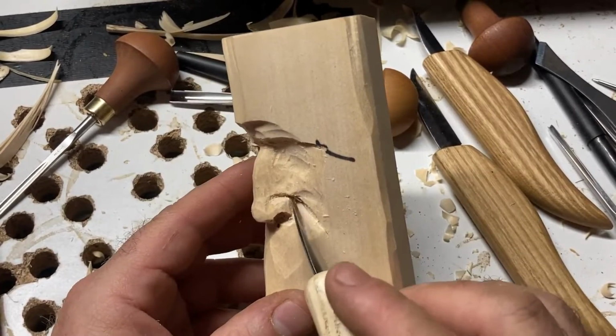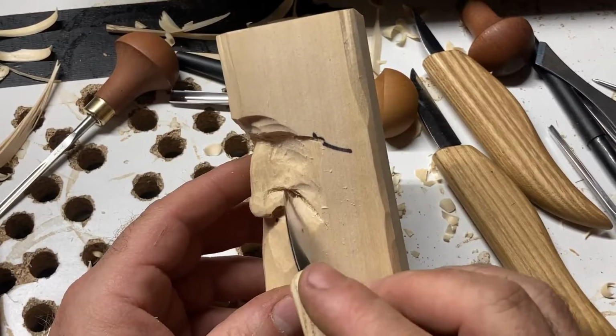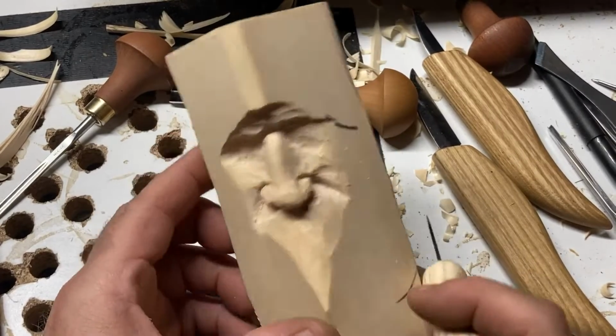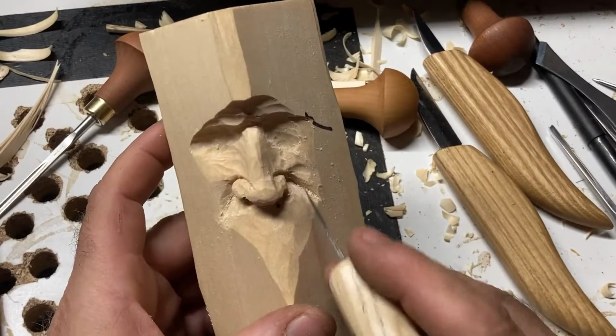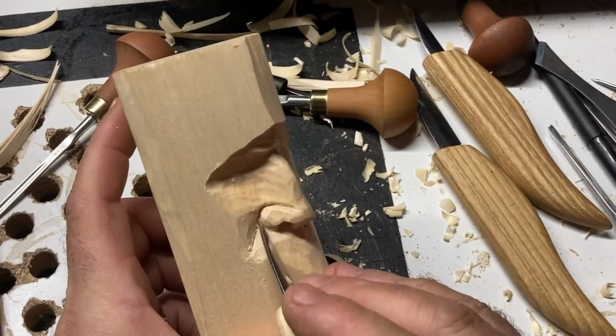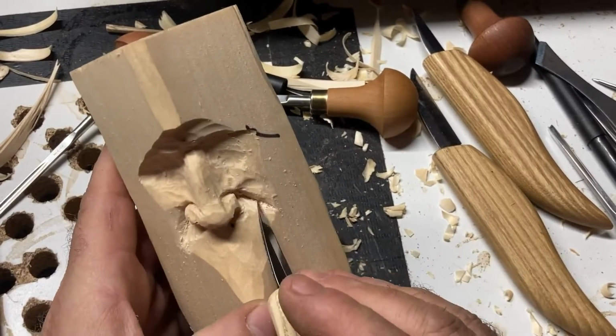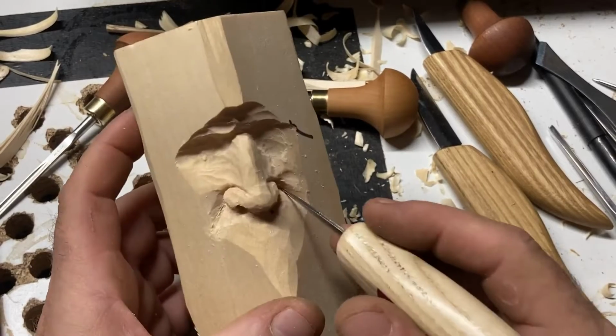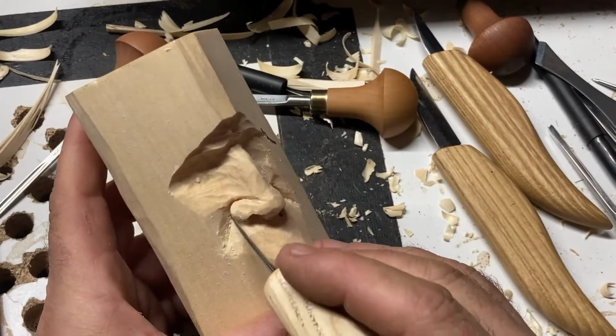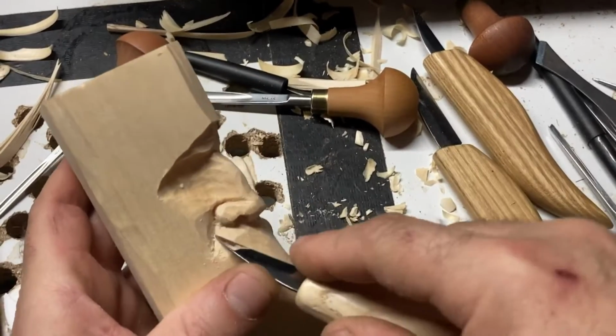Even though that shadow is really nice to have in there, you can, like I said in the last video, carve too deep. And that's the only point I was making there. If you've got it and it's working, leave it alone. You don't have to try and go deeper to get more shadow. You could do that with other features.